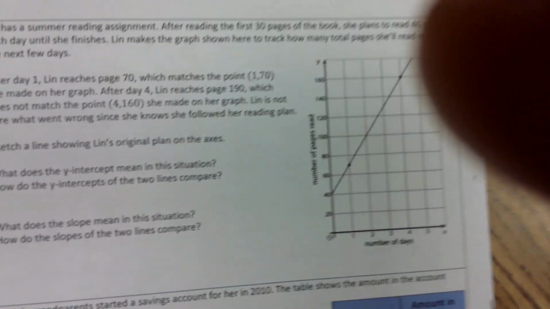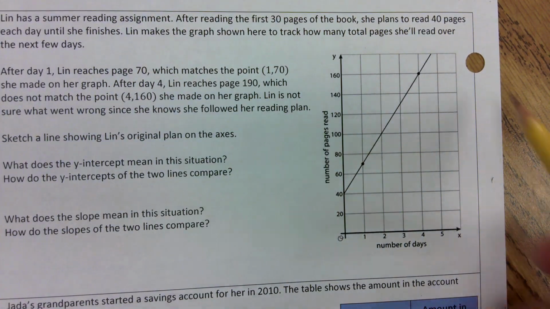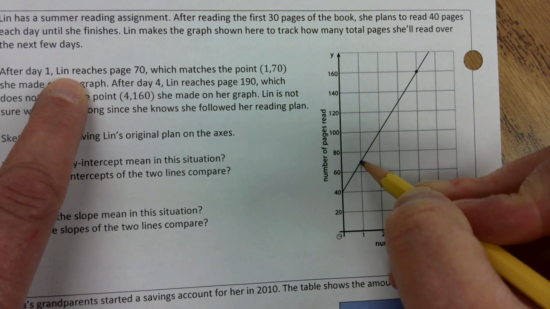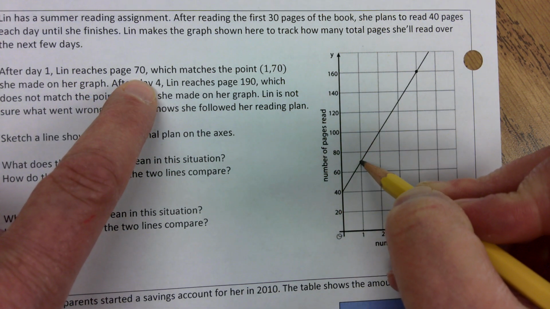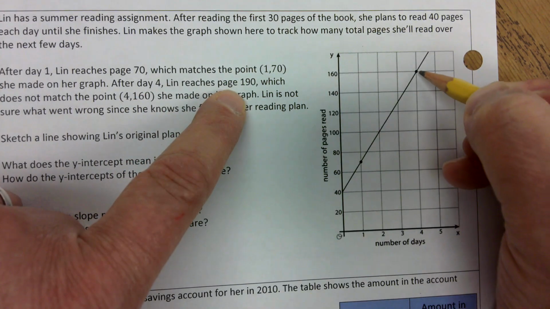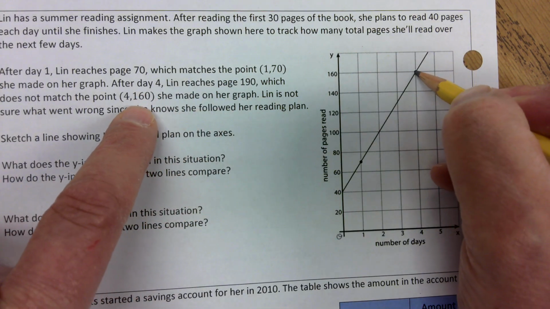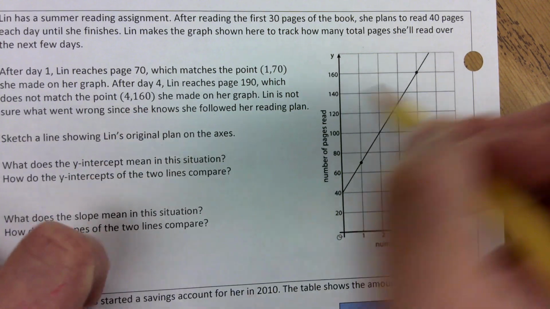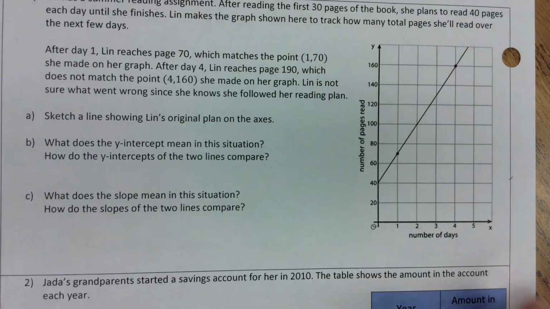Summer reading assignment. After reading the first 30 pages of the book, she plans to read 40 pages each day until she finishes. She makes a graph. After day 1, she reaches page 70, which matches the point right here she made on the graph. After day 4, she reaches page 190, but it doesn't match what she did on the graph. So she's not sure what went wrong since she knows she followed her reading plan. So we're going to fix her mistake.